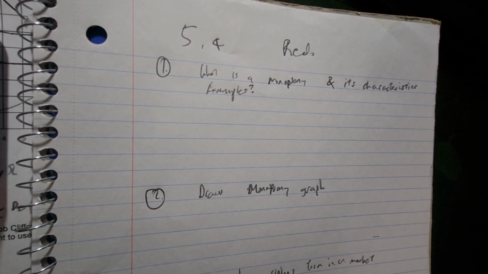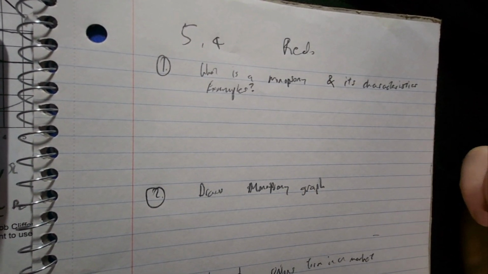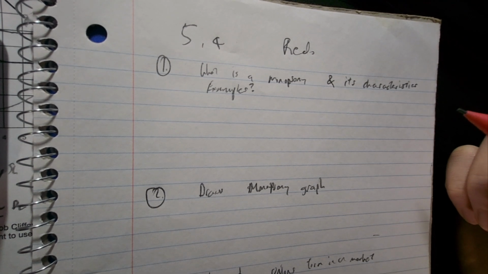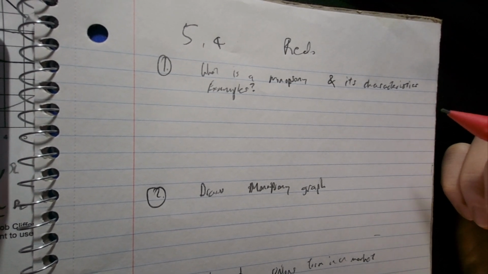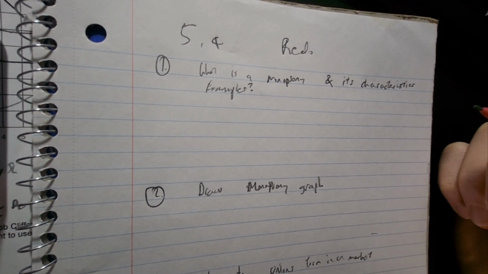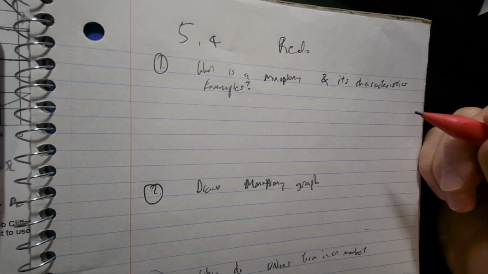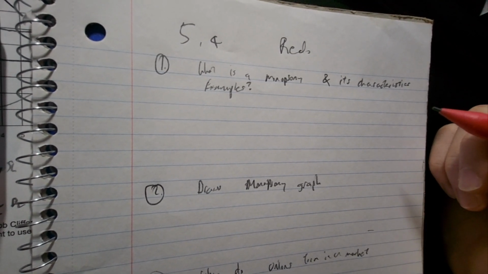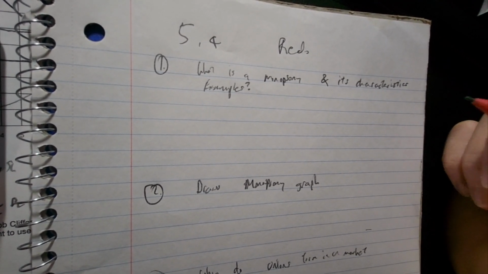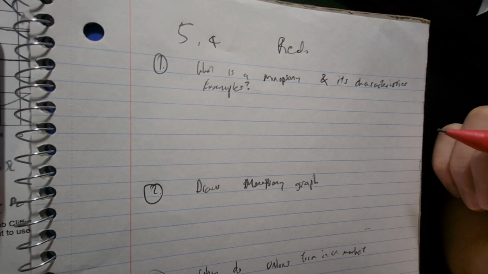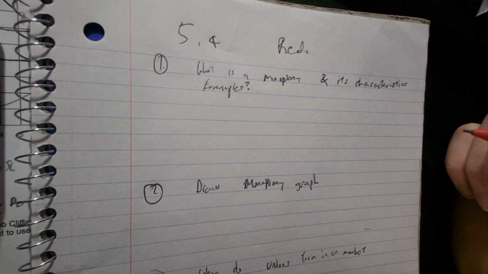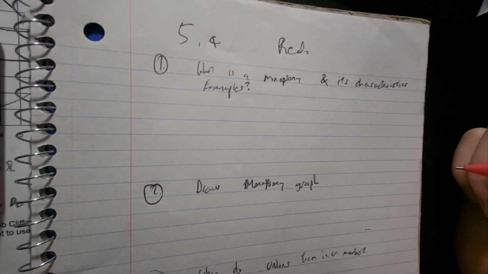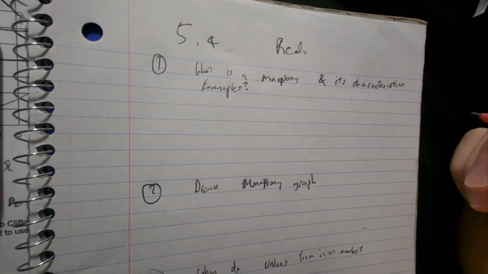This is 5.4 review for AP Micro. And the first question asks, what is a monopsony and its characteristics? A monopsony factor market is like a monopoly. It is basically when the workers only have one place to work because of their specialty.